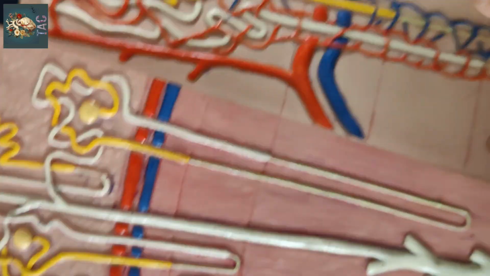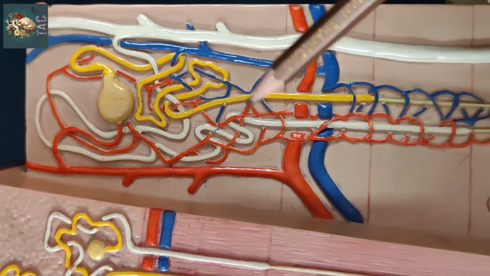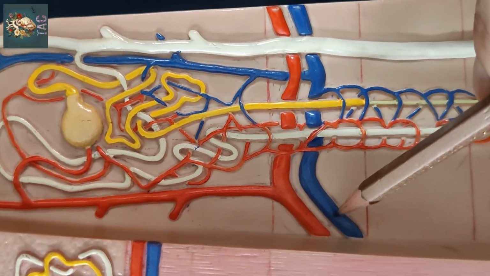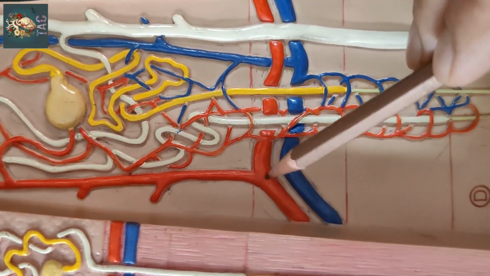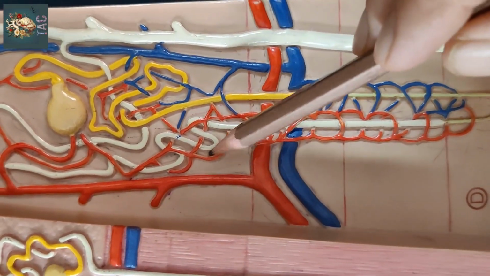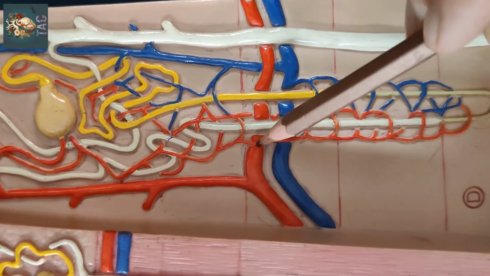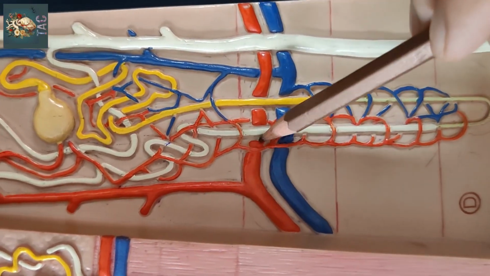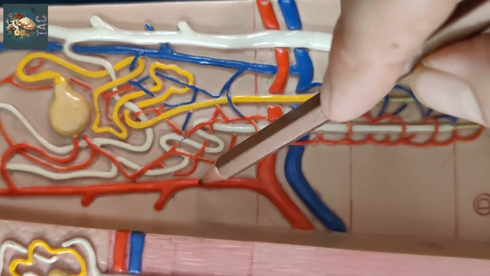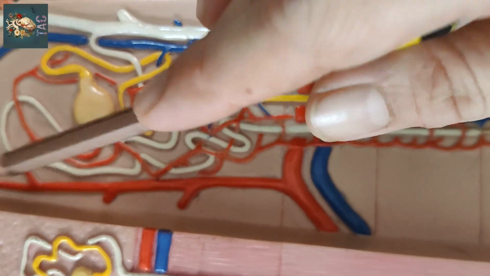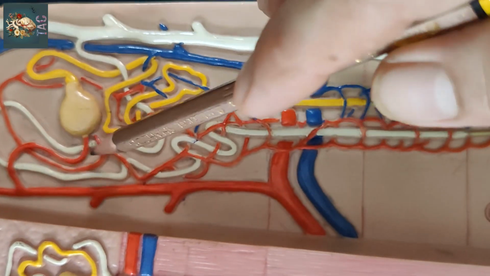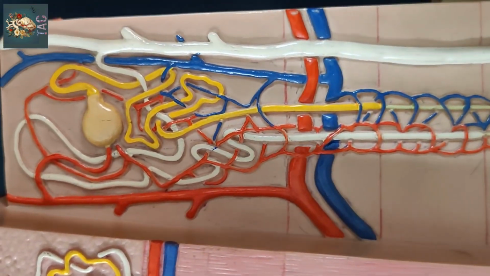Another thing you can notice in this model is the blood supply, which is very important for the kidney. The renal arteries give rise to the interlobar arteries. So these are the interlobar arteries. At the junction of the cortex and medulla, they give rise to the arcuate arteries, and these arcuate arteries then give an ascending branch which is called the interlobular artery, and this interlobular artery runs towards the cortex, towards the capsule, and on its way it gives rise to the afferent arteriole to the adjacent nephrons.